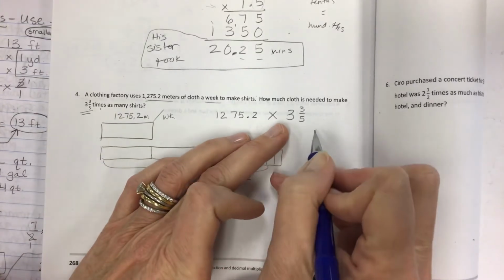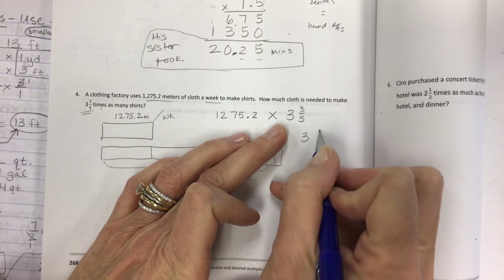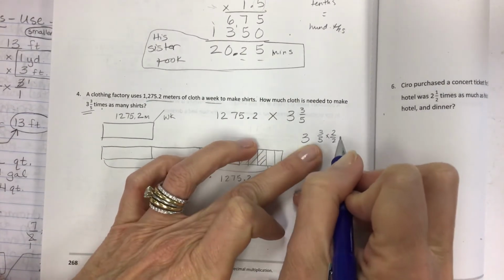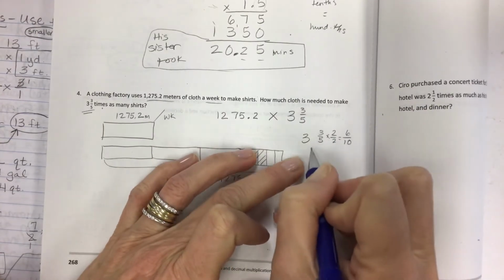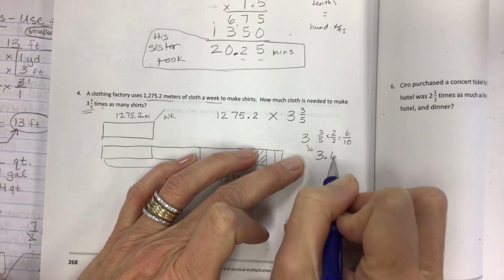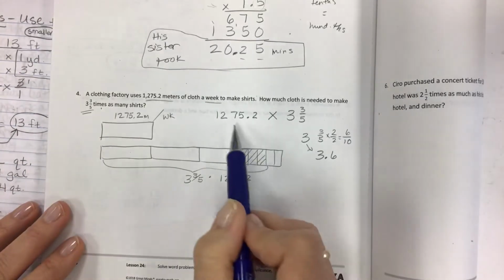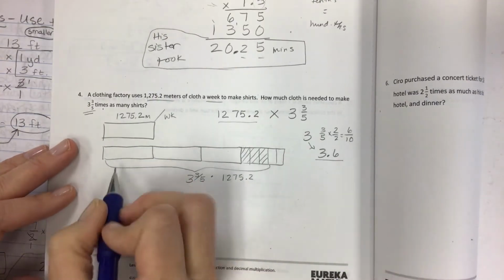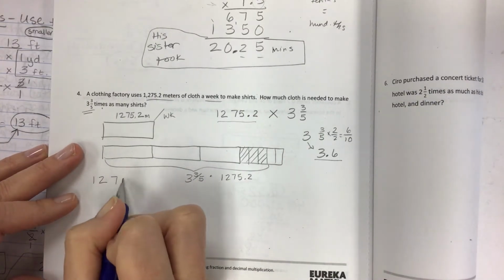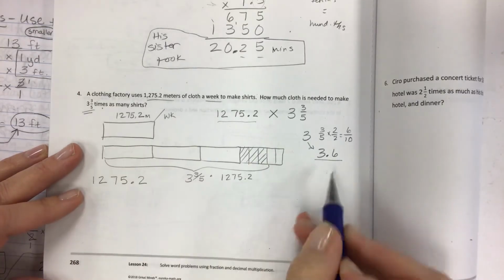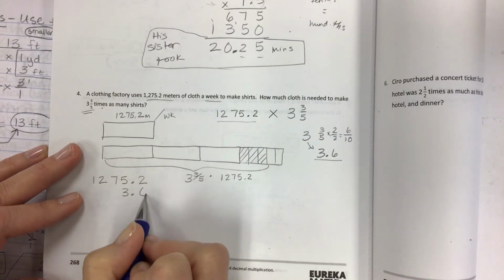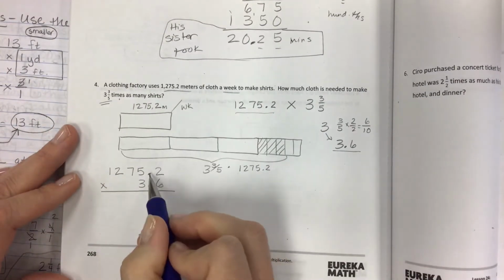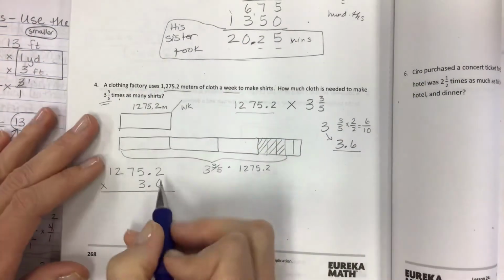So what is 3/5 as a decimal? I'm going to use 2 as my scale factor and get 6/10 and then call it 3.6. And now I have a decimal times a decimal. So let's use the standard algorithm. 1275.2 times 3.6. And again, I'm just going to write the problem as it is, and I'm going to multiply as though the decimals are not there. I'm going to ignore them completely.